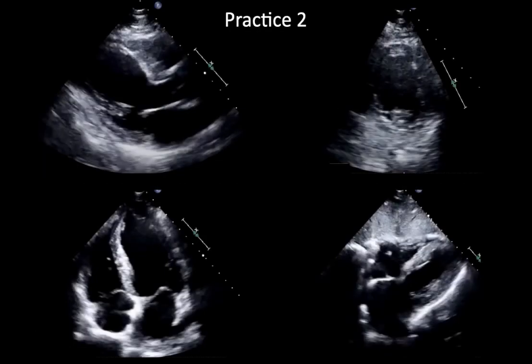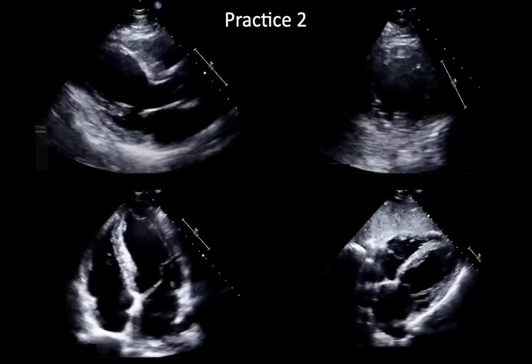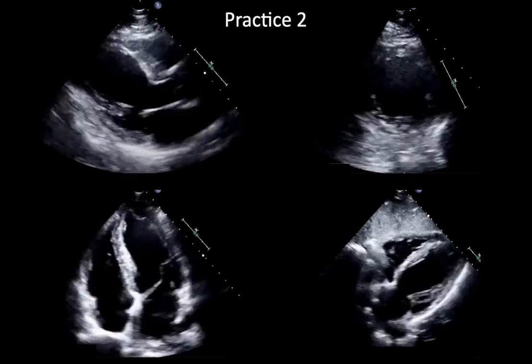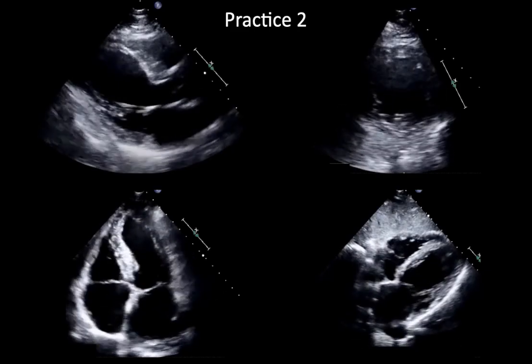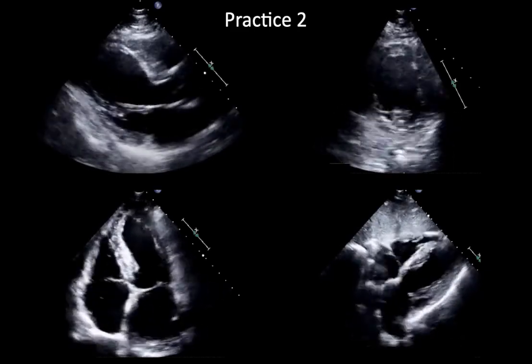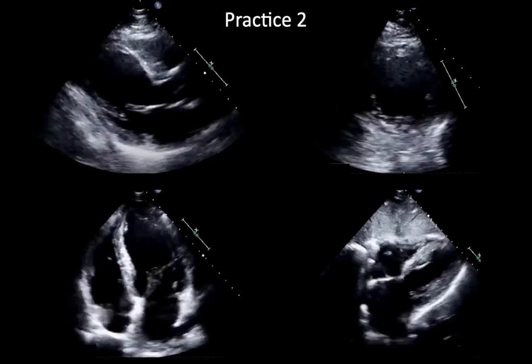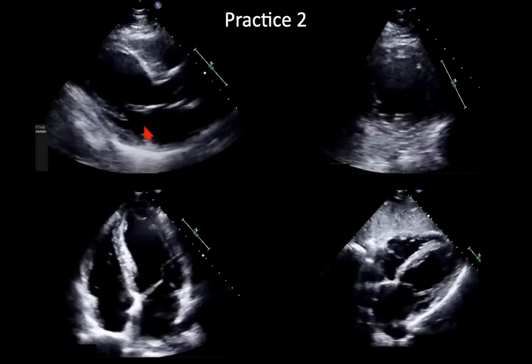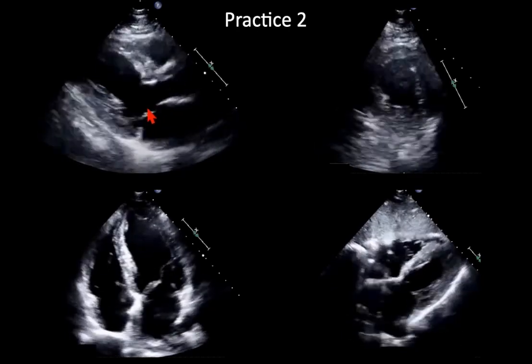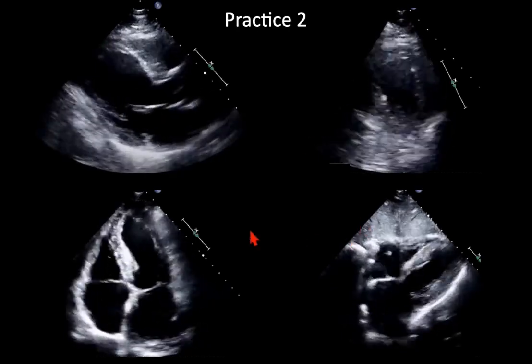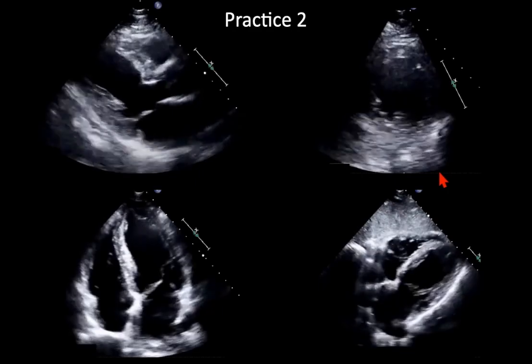Okay, so case number 2. Here we see the heart beating at a slower rate, which sometimes may give us the impression of a weaker contractility. But remember to apply the 4 visual estimation approaches and not let the heart rate distract us. So here in the parasternal long axis view, the anterior leaflet of the mitral valve is touching the septum. Overall, if you look at all the views, muscles show normal thickening and shortening.